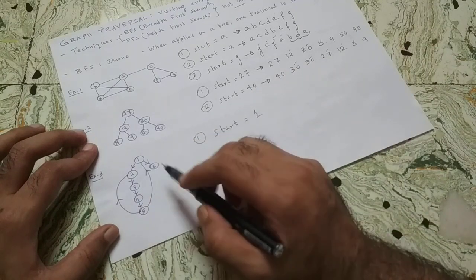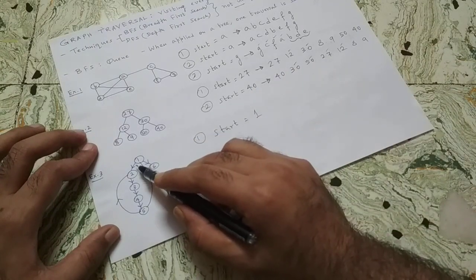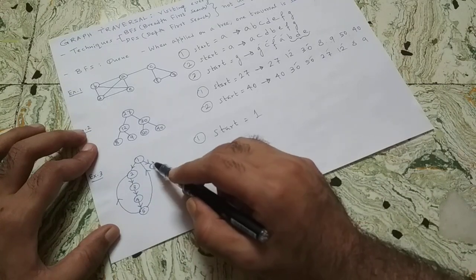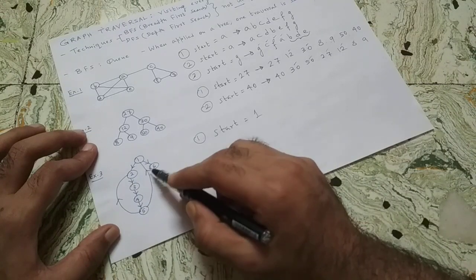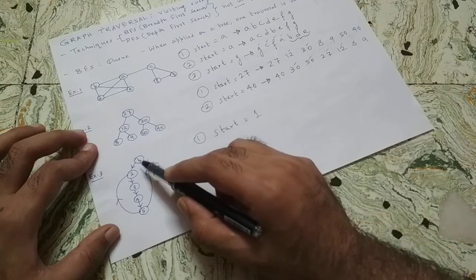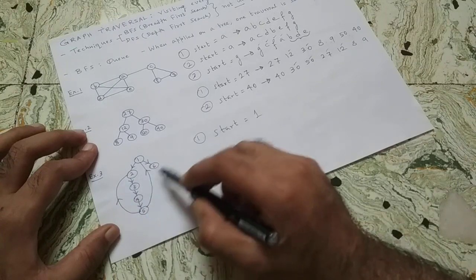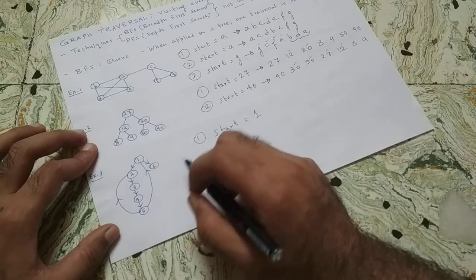Now I look at the adjacent vertices. What are the adjacent vertices of 1? Where you have outgoing edges from 1 to those vertices, you will be calling them adjacent vertices. So from your current vertex, wherever you get outgoing edges to vertices, you will consider those vertices to be your adjacent vertices.